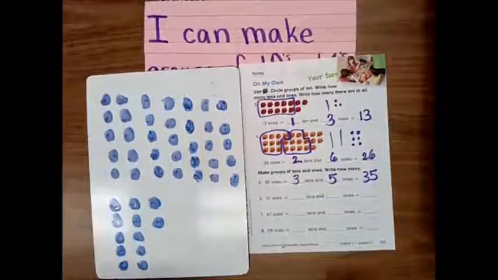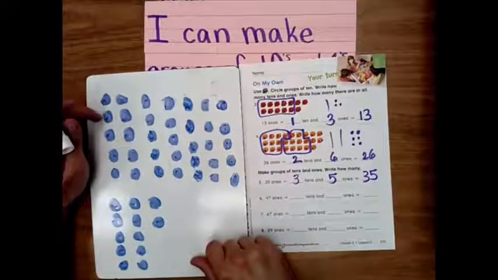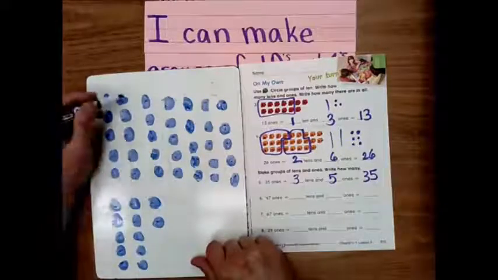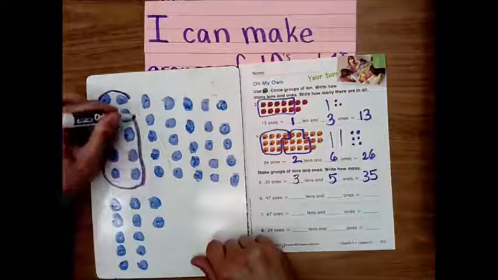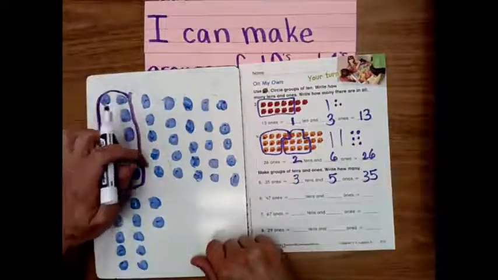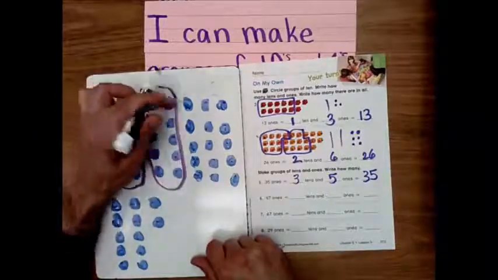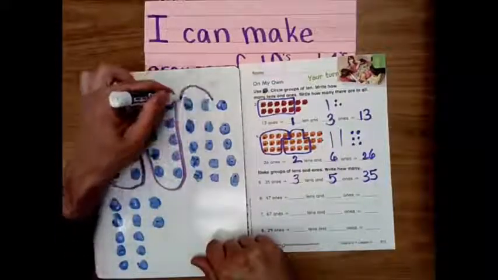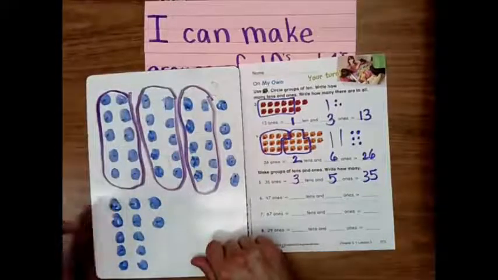Now let's circle 10. Okay, so let's see here. 1, 2, 3, 4, 5, 6, 7, 8, 9, 10. Okay, so I have 10. Have another 10. 1, 2, 3, 4, 5, 6, 7, 8, 9, 10. Here's another 10. Okay. Let's see here.